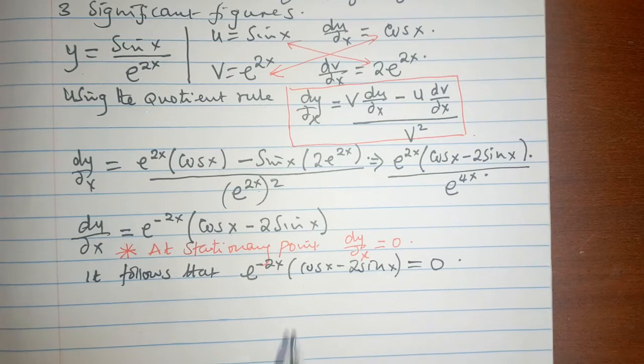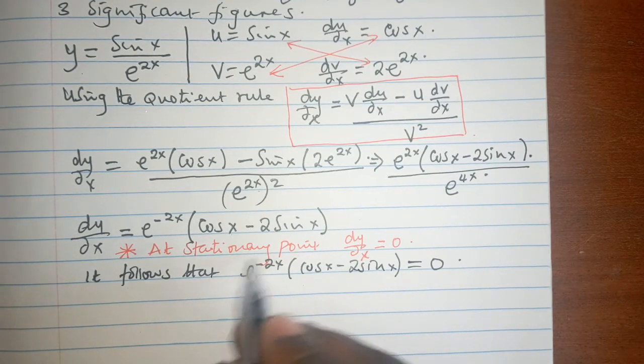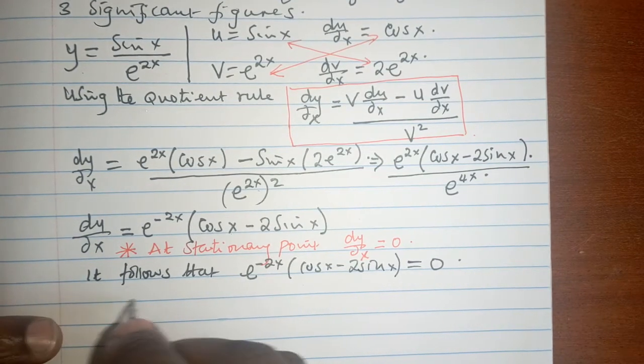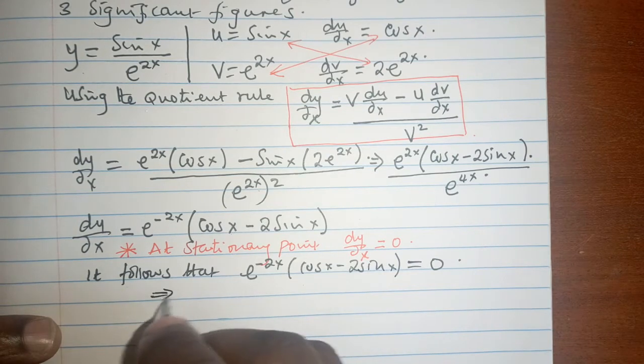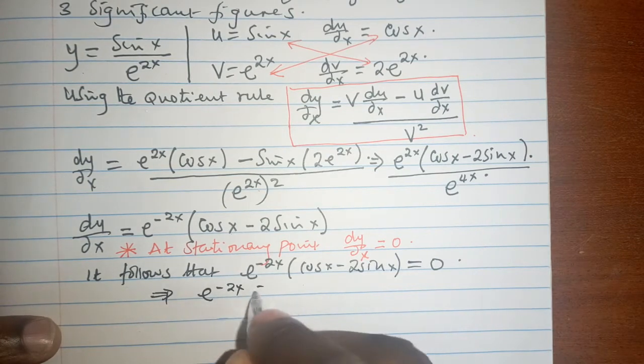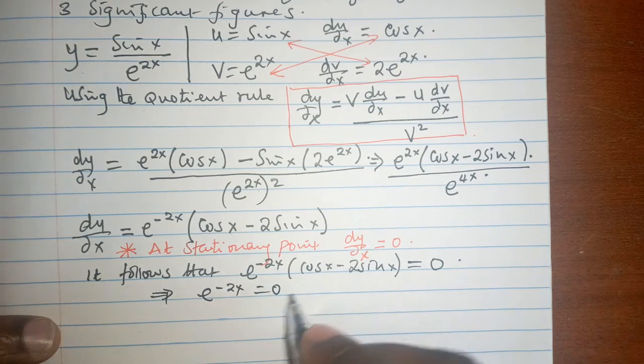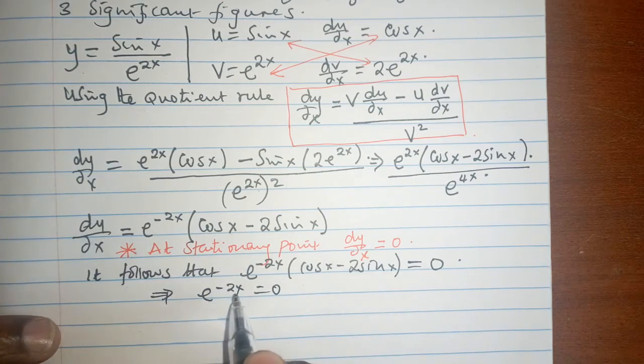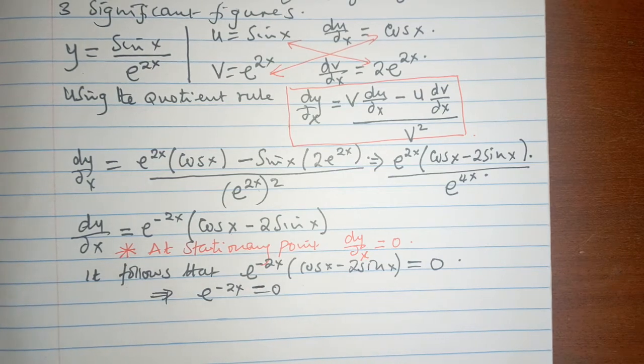It is either that e raised to power minus 2x is 0, and you know e raised to power minus 2x can never be 0. When we were sketching the graph of exponentials, the graph did not touch y equals 0. In fact, it has an asymptote along the line y equals 0.